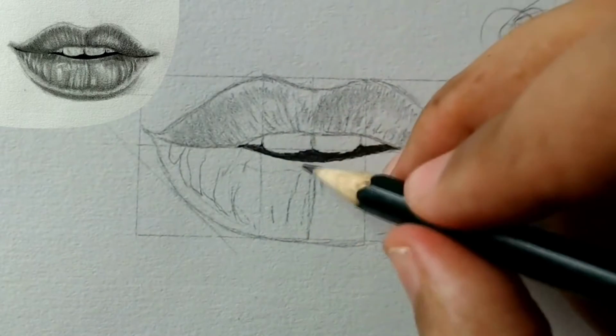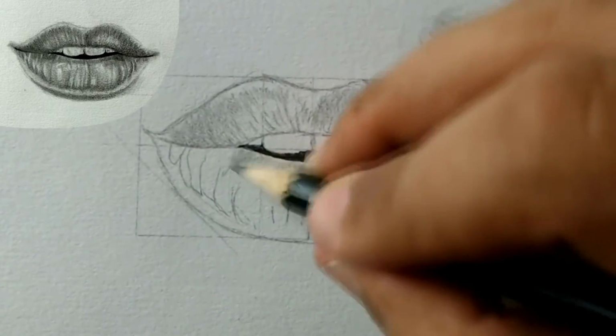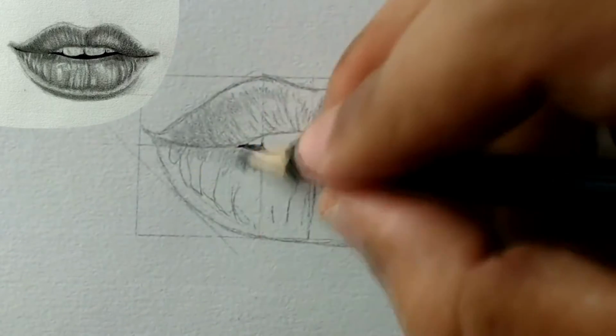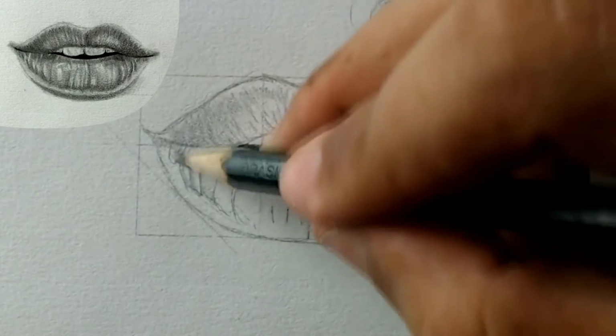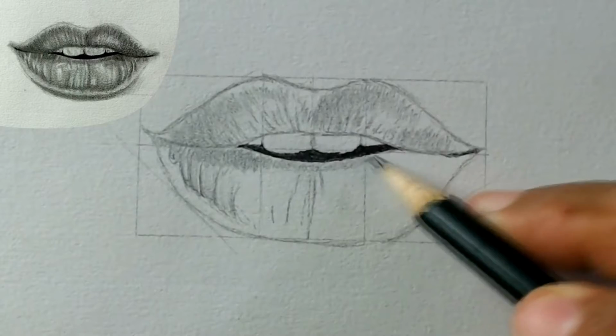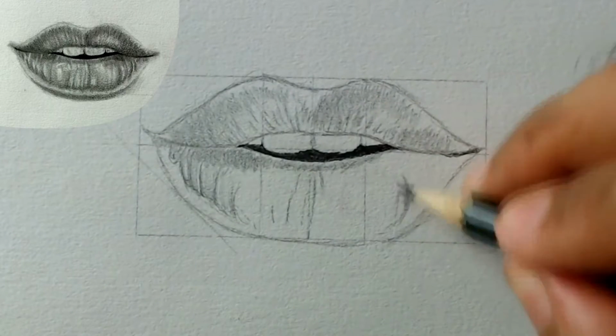Now going back with the 4B pencil, we are going to do the same thing we did with the upper lips. Create the texture lines of the lip, okay? Just keep watching the video and observe each of the lines I'll be making. And also, just like the upper lip, which has regions that are darker, there will also be some here on this lower lip. Just notice which area I will be darkening more than the others.